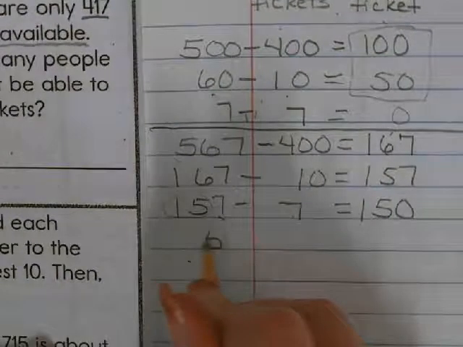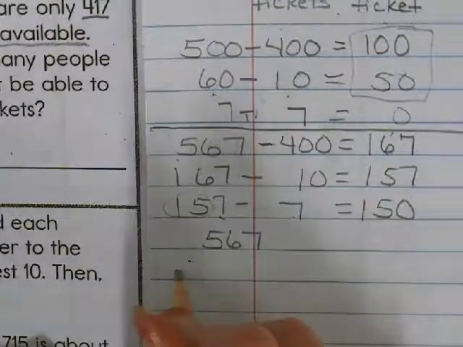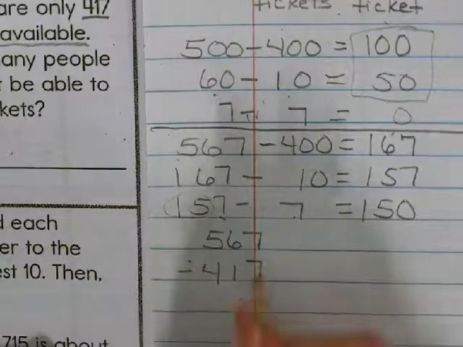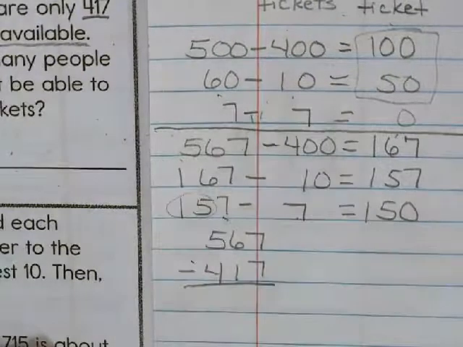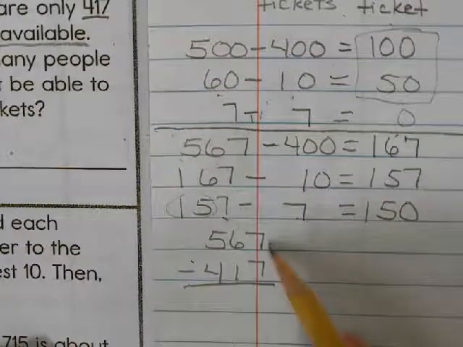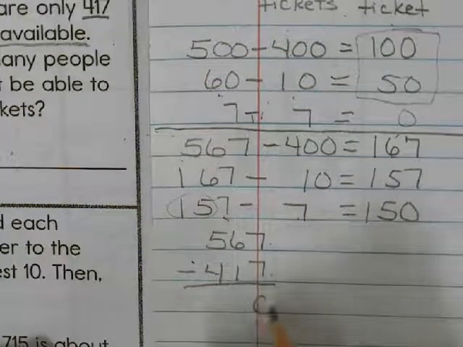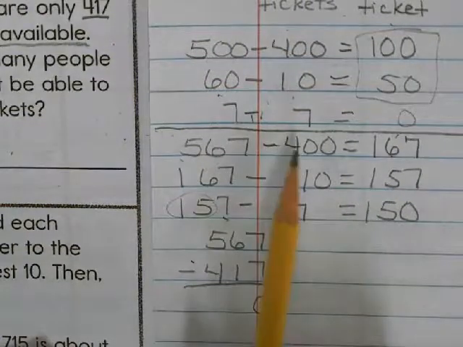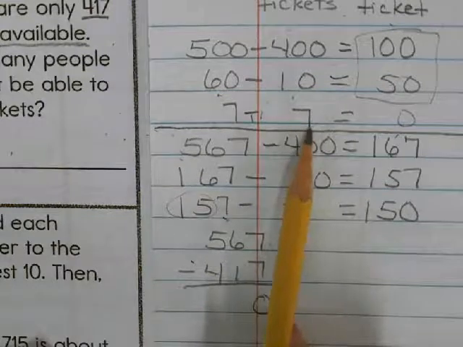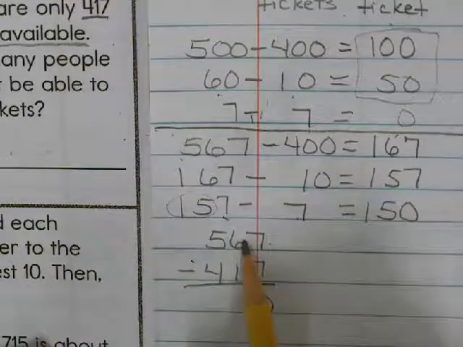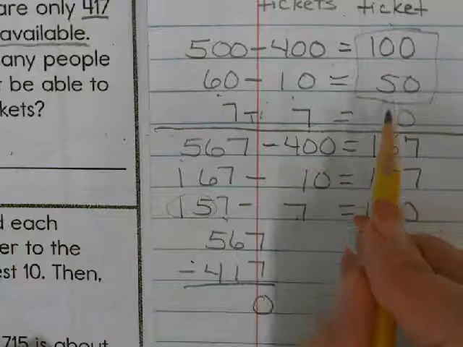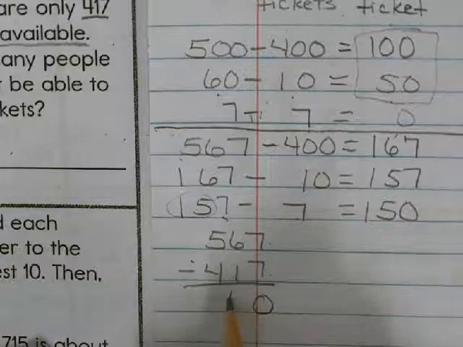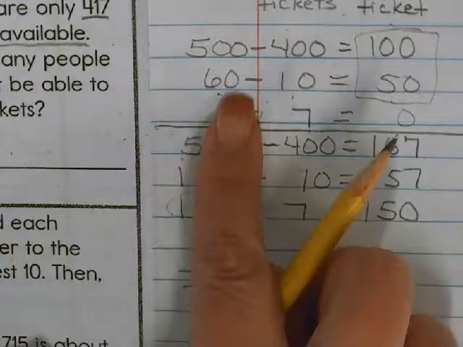It should come out to be the same as when you are subtracting using the algorithm. So, if I subtract 7 minus 7, I get 0, which is exactly what happened here when I subtracted. If I subtract 60 minus 10, I get 50, which is what happened when I subtracted my 10s here.